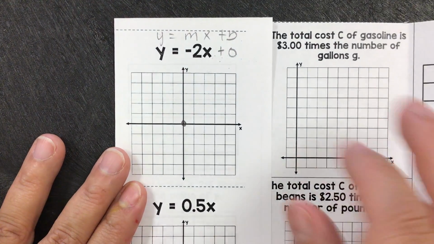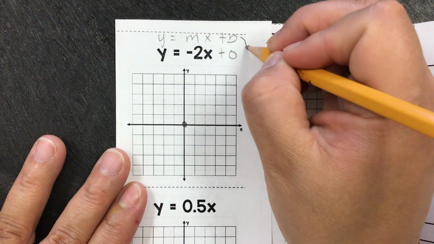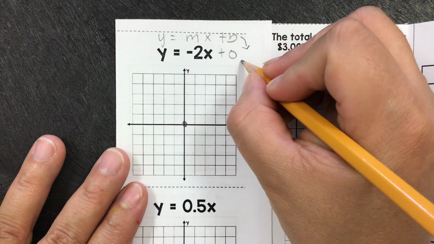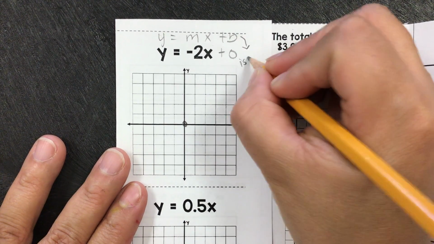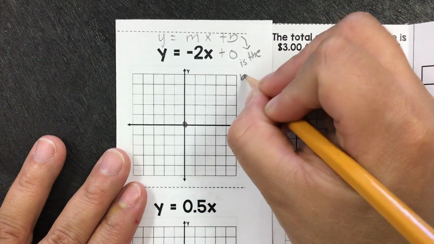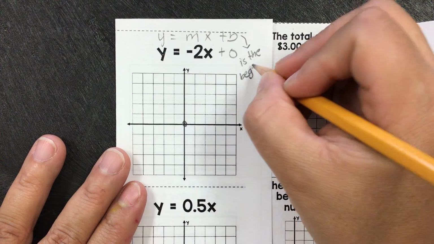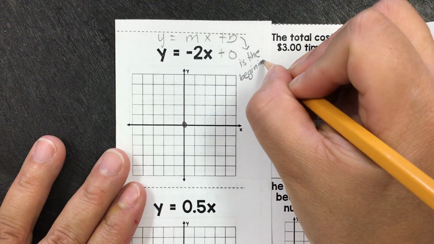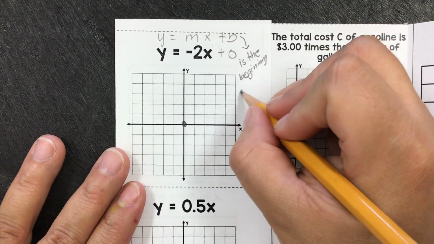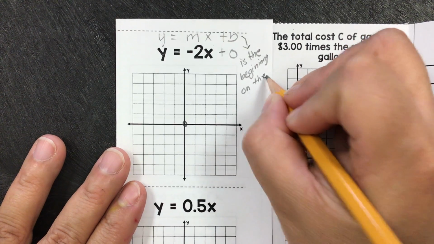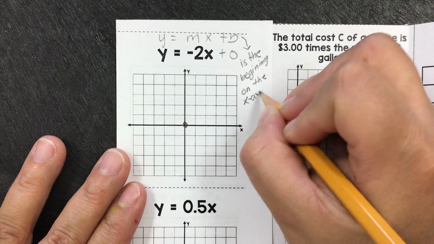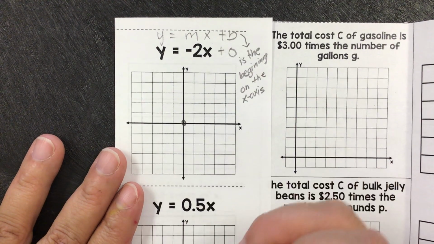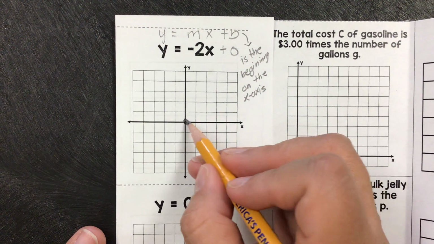So I'm going to open this up just a little bit to remind you that the b is the beginning on the y-axis. So we always start on the y-axis. So in this case it's 0.